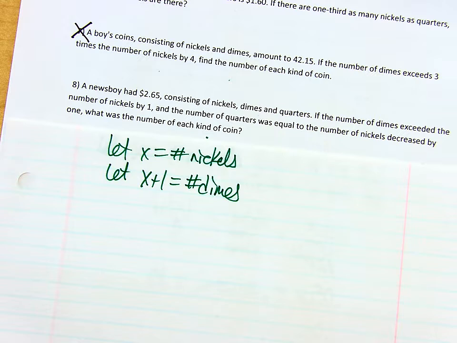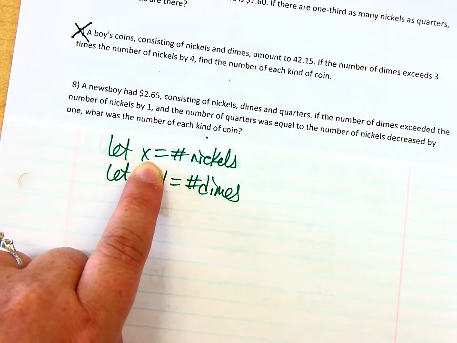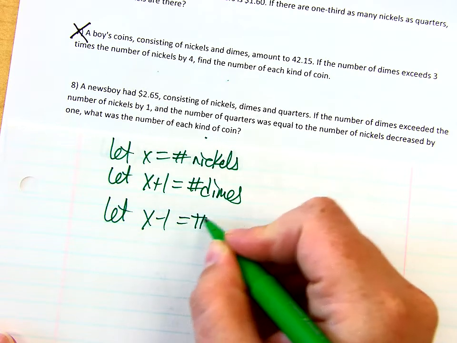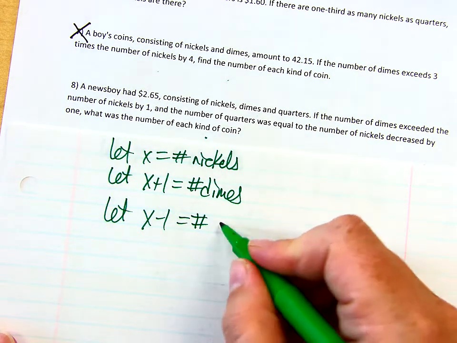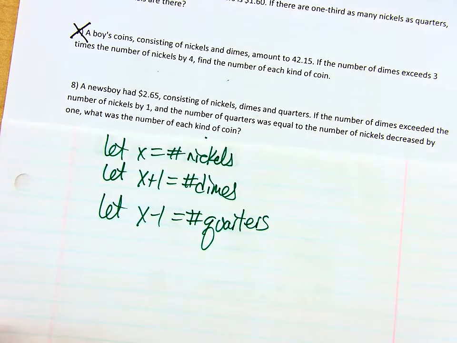And then it says, and the number of quarters was equal to the number of nickels decreased by 1. So go to where your number of nickels is and decrease that by 1. What's that look like? X minus 1, the number of nickels decreased by 1. So let X minus 1 be the number of quarters. Okay, that's the hardest part.